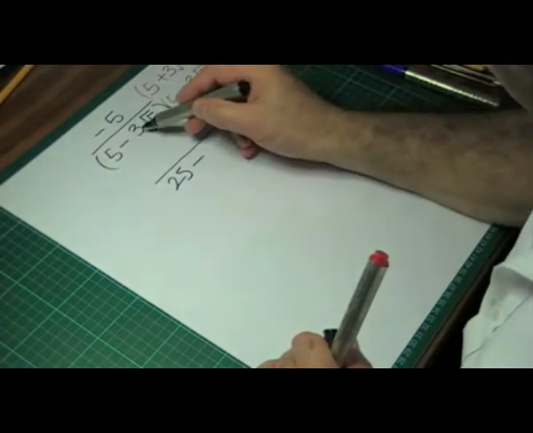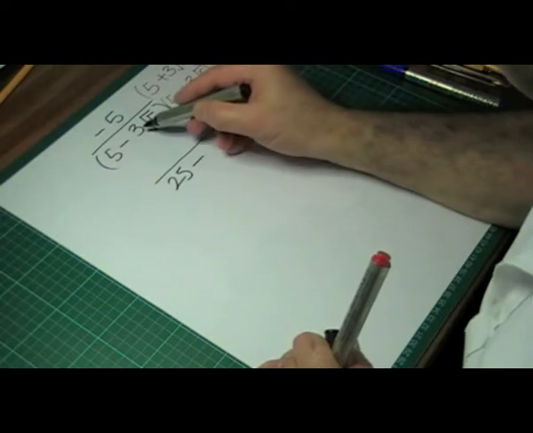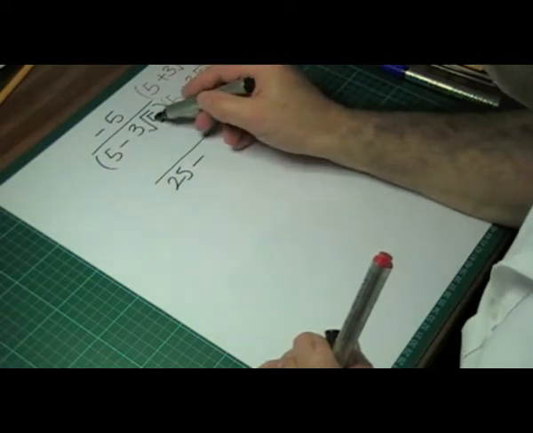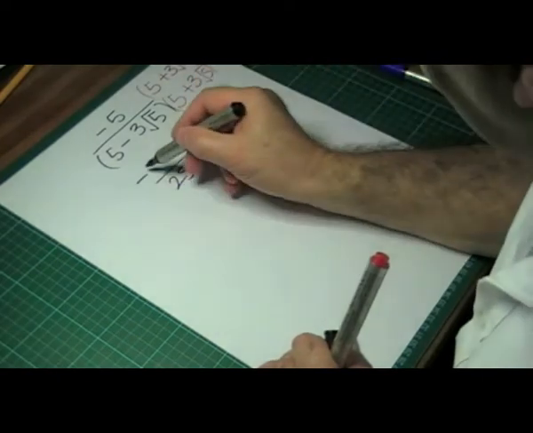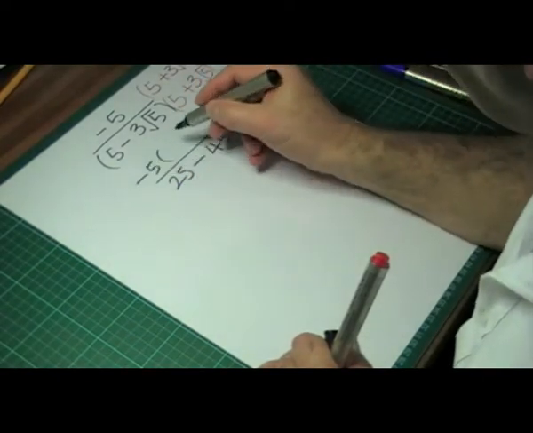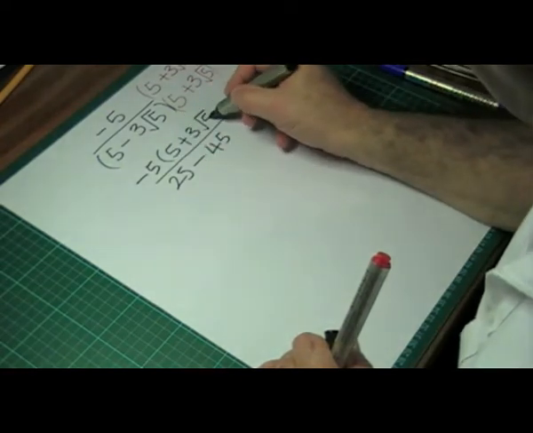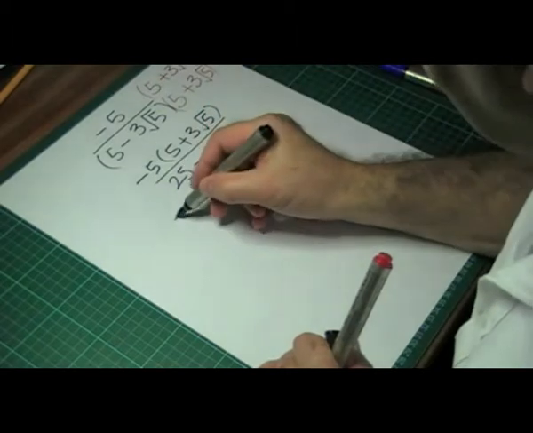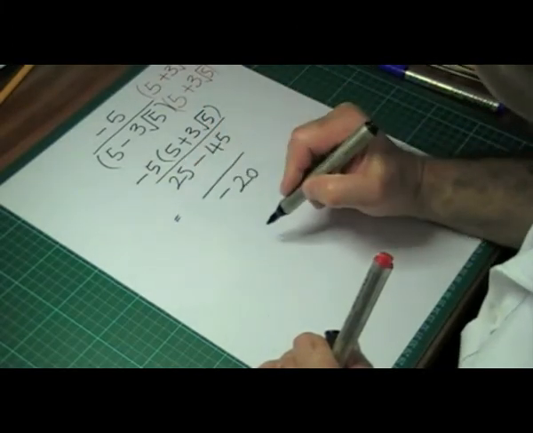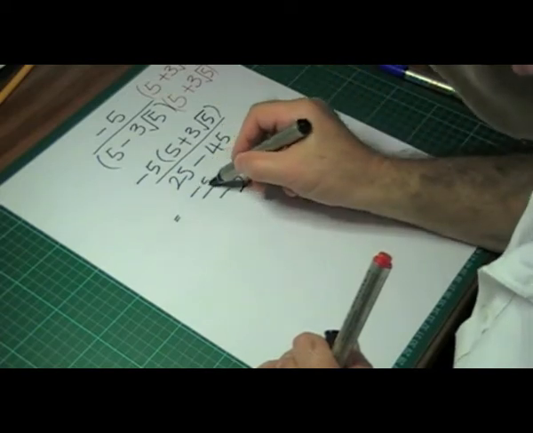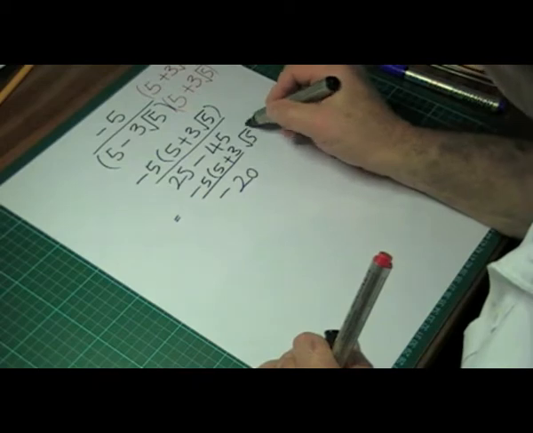And when you square everything here, you have to square the 3 as well as squaring the root 5. That gives us 9 times 5, which is 45. So on the top you've got minus 5 plus 5 plus 3 root 5. This now becomes minus 20 in the denominator, minus 5 plus 3 root 5.